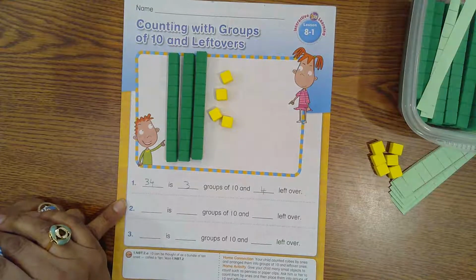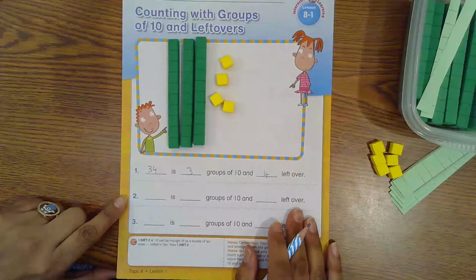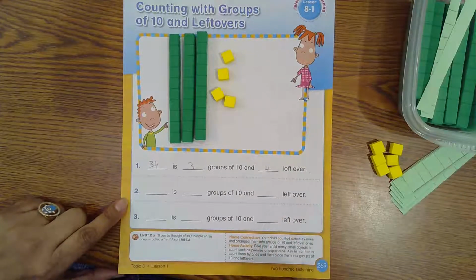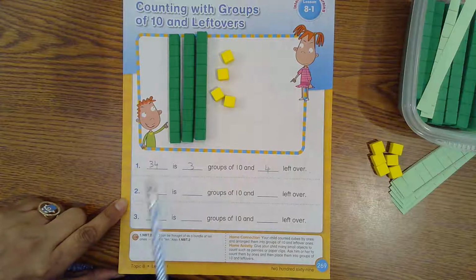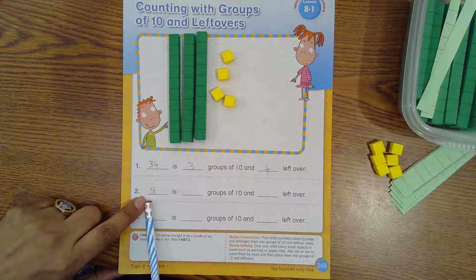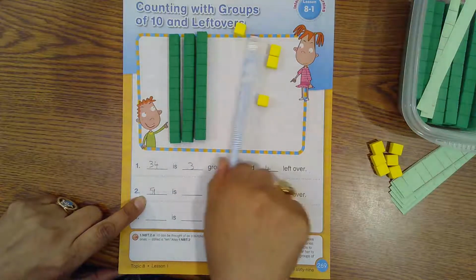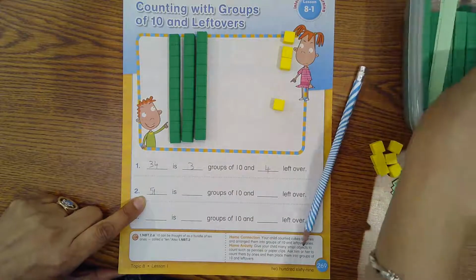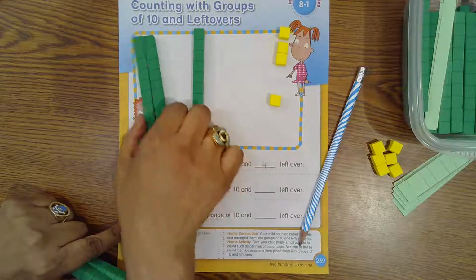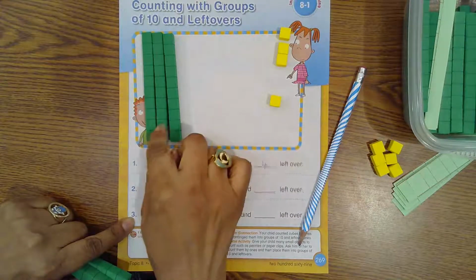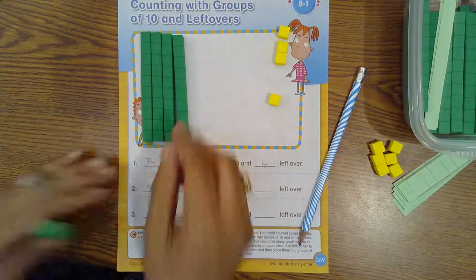All right. Let's say number 51. So 51 means how many groups of tens? 50 means 5. Very good. So 10, 20, 30, 40, 50.